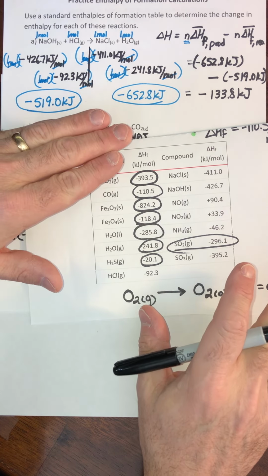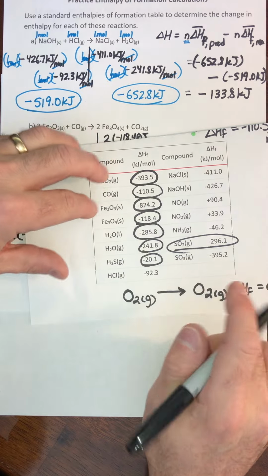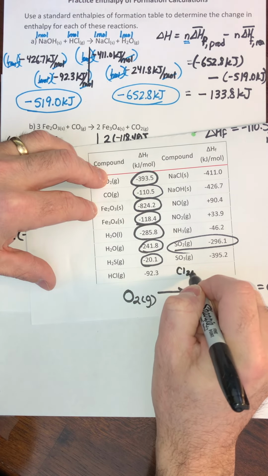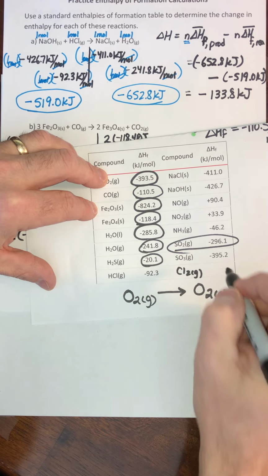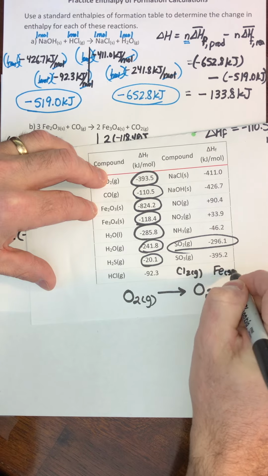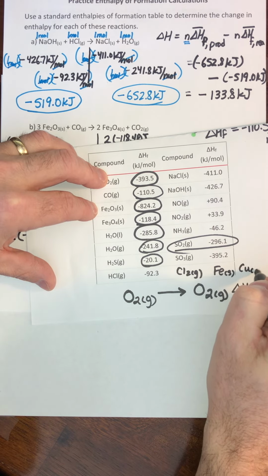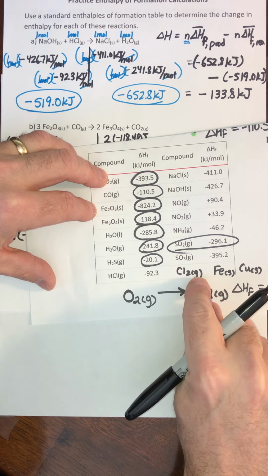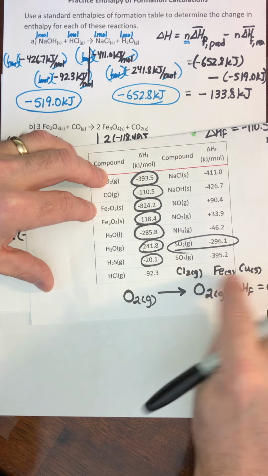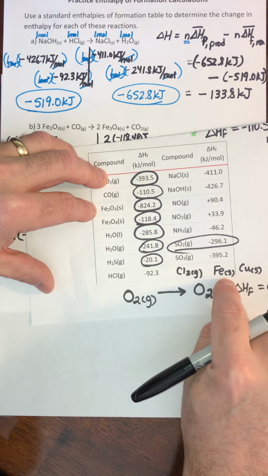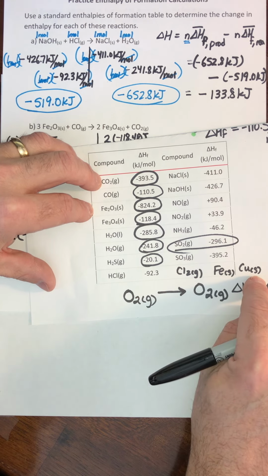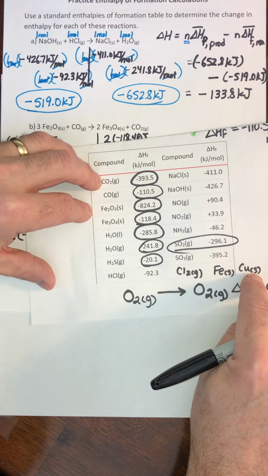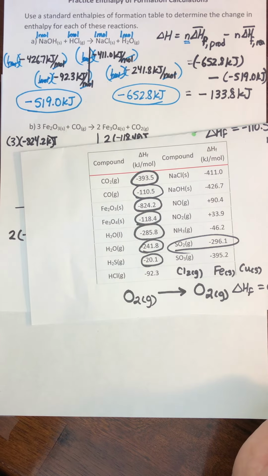All of the elements are left out of your tables. Like when you go through the table, you would never see Cl2 gas. You would never see Fe solid. You would never see Cu solid, right? All of the elements in the states that they are at room temperature. Chlorine is normally a gas, iron's normally a solid, copper is normally a solid. They all have heats of formation of 0. And again, we're chemists.